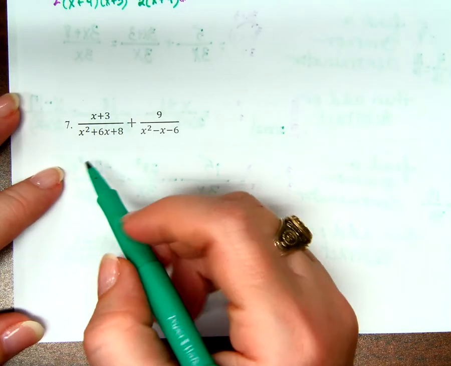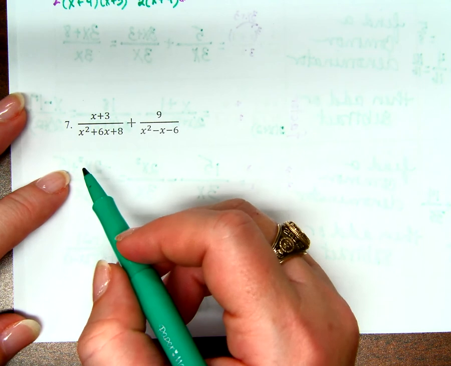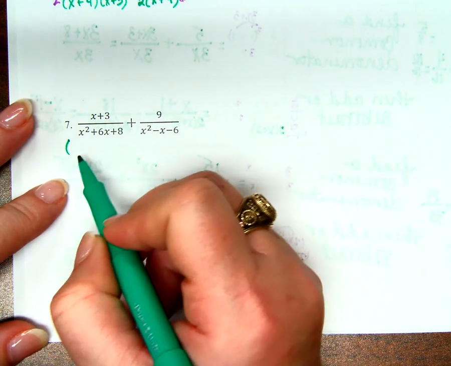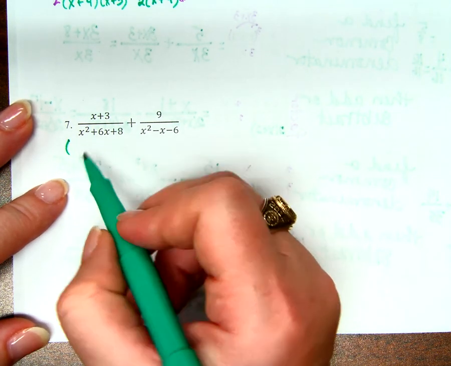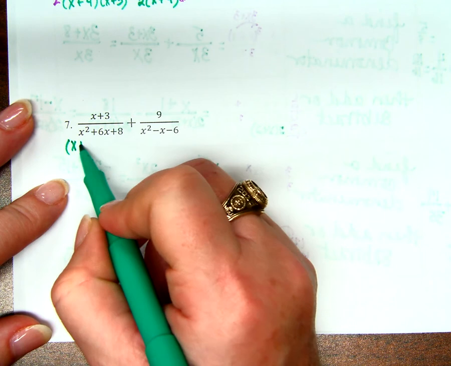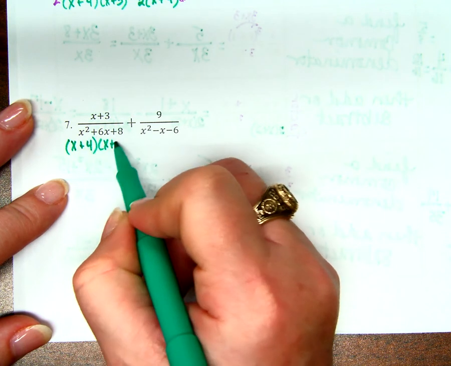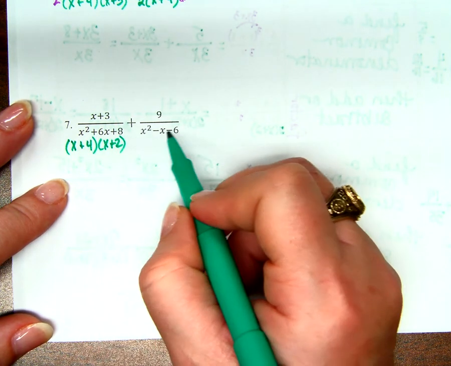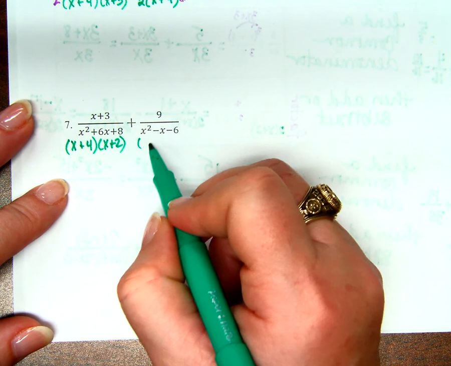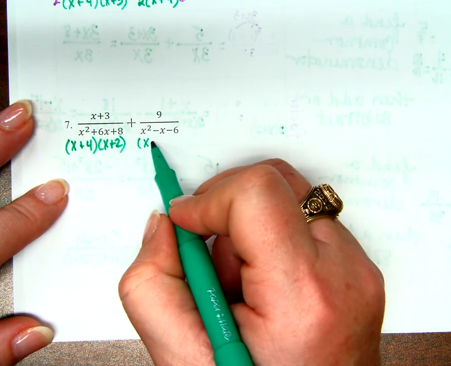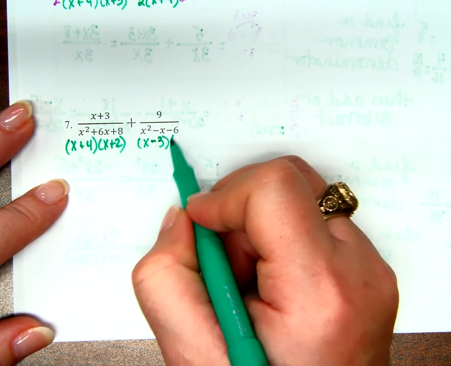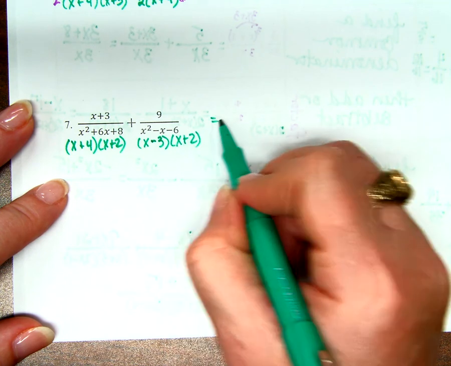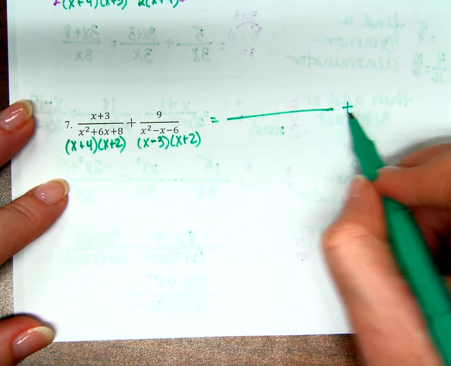7? Okay, what should we do first? Factor. Multiplies to be 8 and adds to be 6. 4 and 2. Multiplies to be negative 6 and adds to be negative 1. Very good. So what do you think my common denominator is going to be?